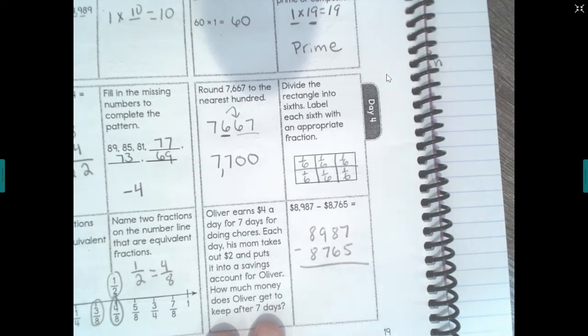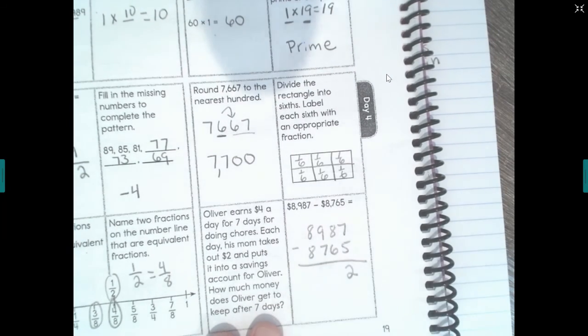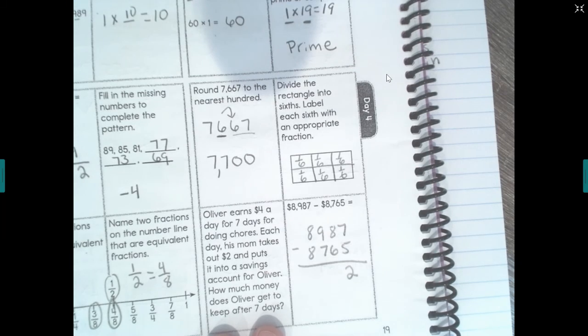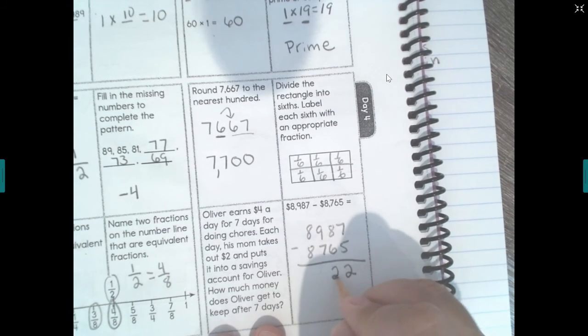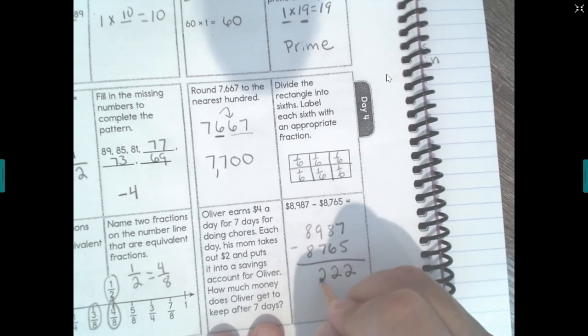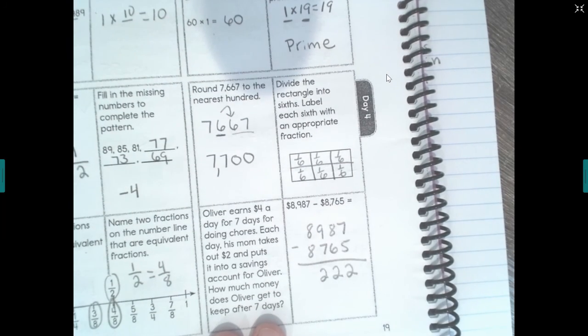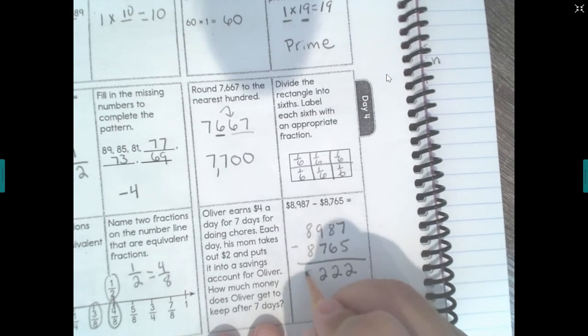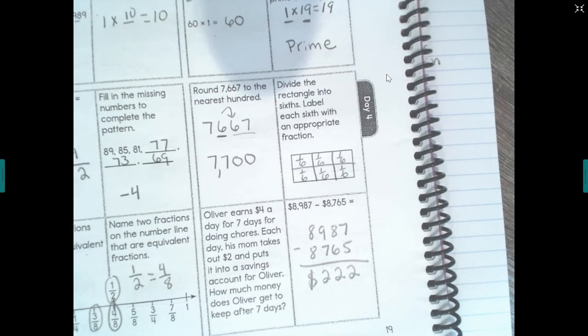So 7 minus 5 is 2. 8 take away 6 is 2. 9 minus 7 is 2. And 8 minus 8 is 0. So we don't put a 0 at the front of the number. So you should have gotten 222.